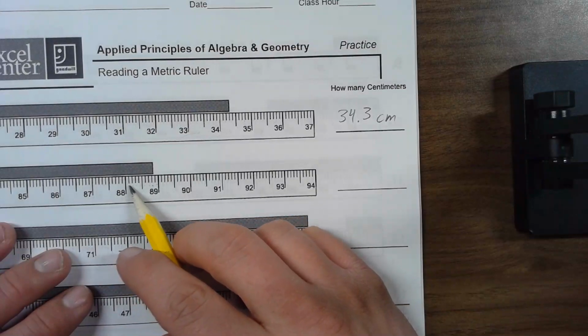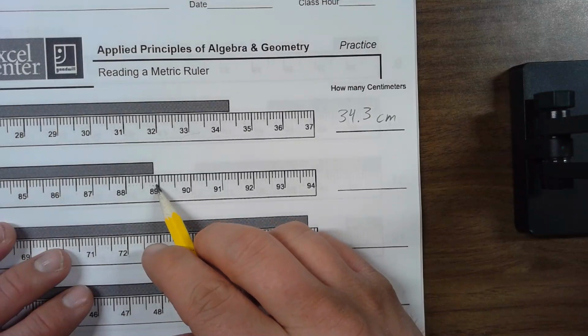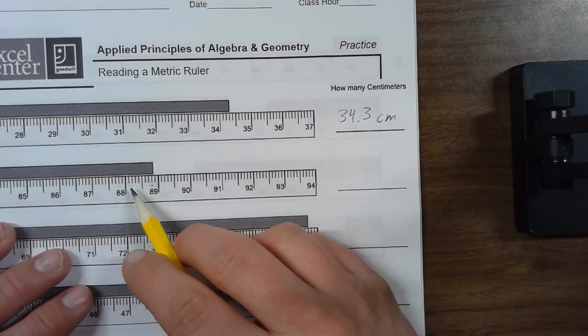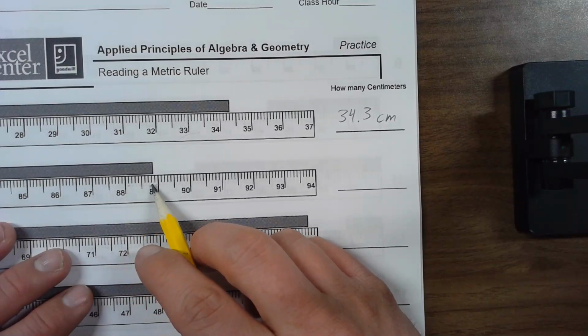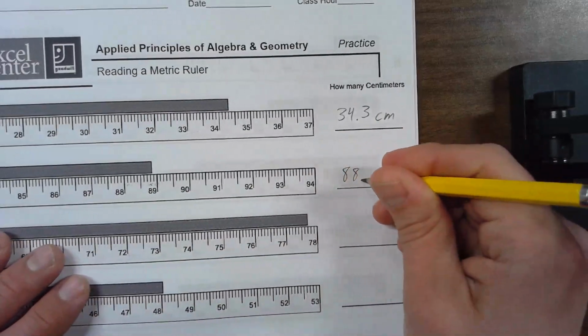Instead of counting from here, I could have also counted backwards. I could have gone 89, 88.9, and 88.8. Or just, if that's 2 from the end, I know that 2 from the end has to be 0.8 centimeters. So either way, the old-fashioned way is just to count all these lines until I get there. Okay, 88. So that's 88.8 centimeters.